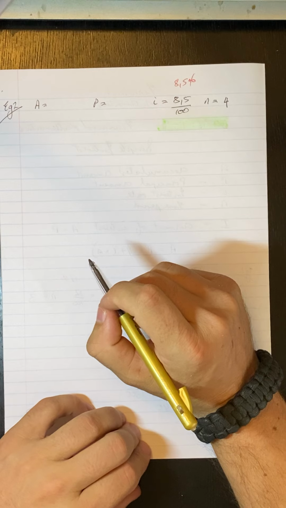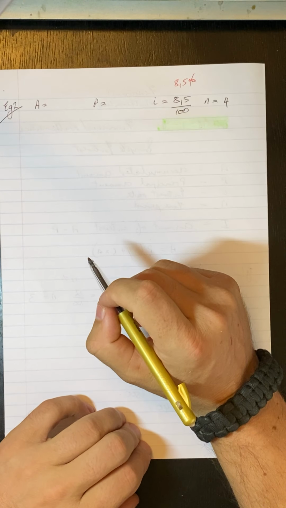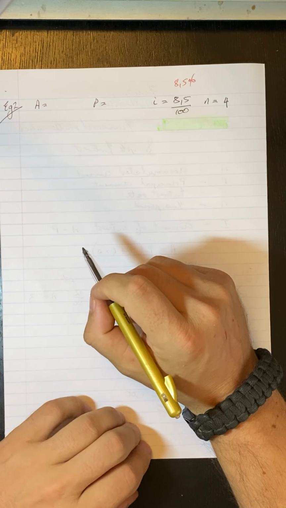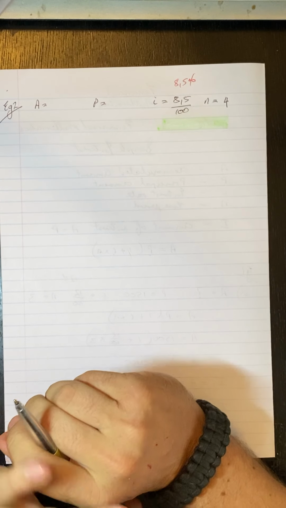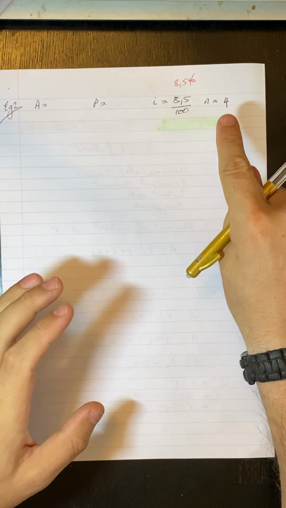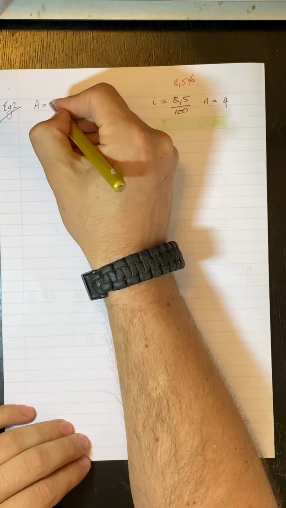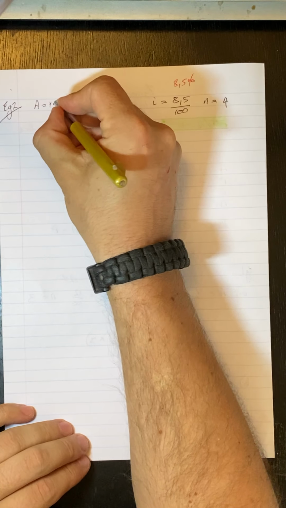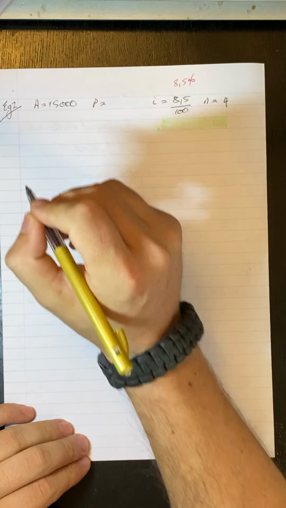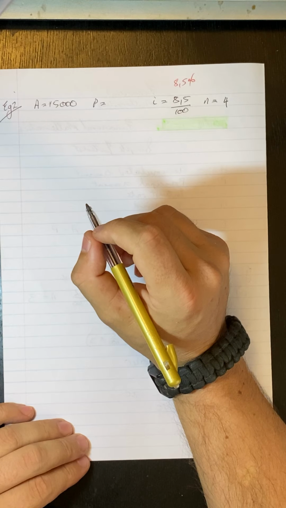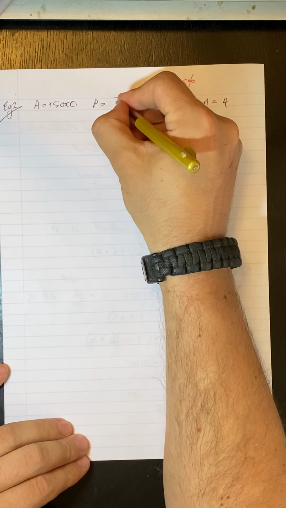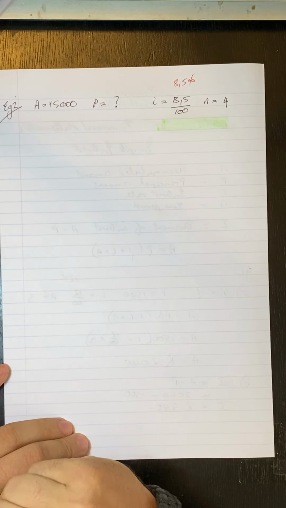Her investment just matured and she received 15,000 Rand. Now, that is after this whole investment period of 4 years. So that is what she's getting out. That's the accumulated amount, the 15,000. Okay. How much did Tundi initially invest? So that is your principal amount. What did she start off with?